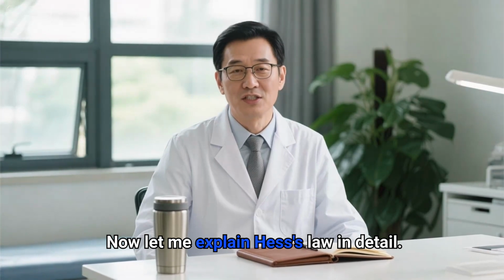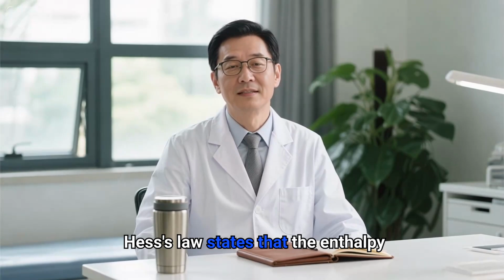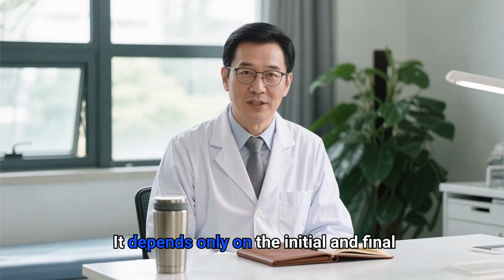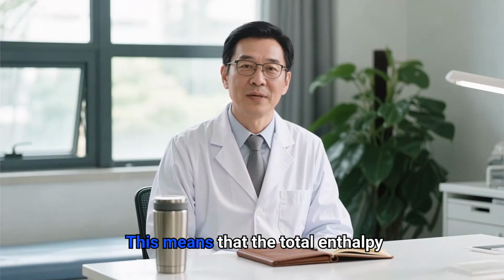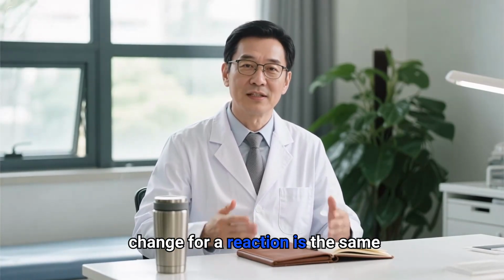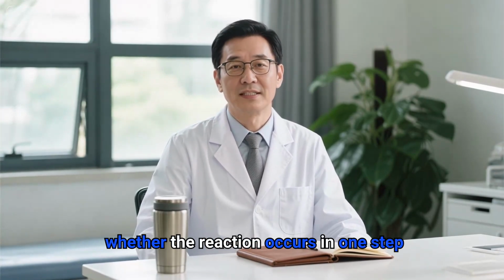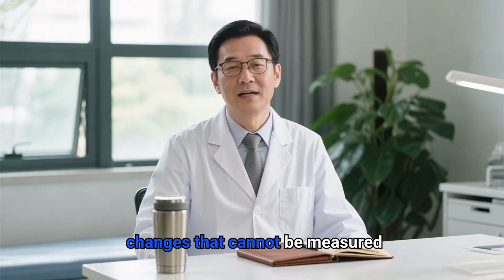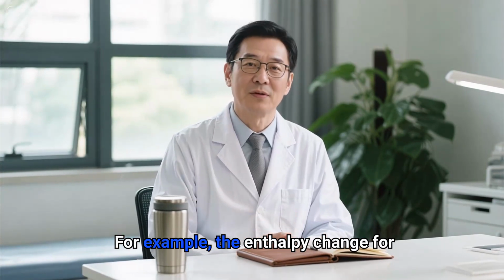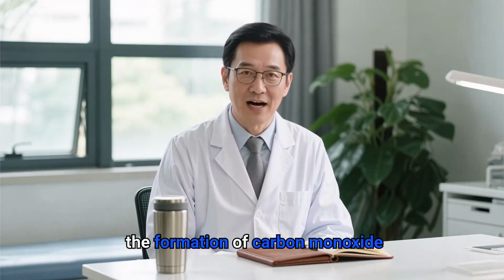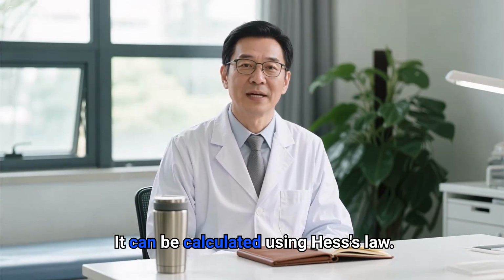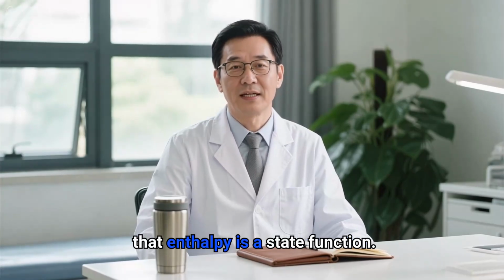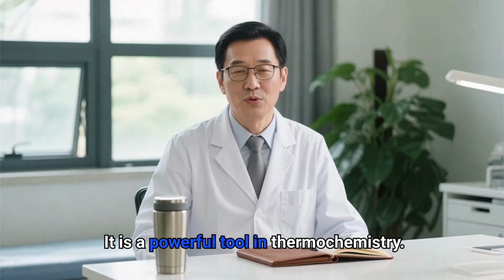Now let me explain Hess's law in detail. Hess's law states that the enthalpy change for a reaction is independent of the path taken. It depends only on the initial and final states. This means that the total enthalpy change for a reaction is the same whether the reaction occurs in one step or in several steps. Hess's law is used to calculate enthalpy changes that cannot be measured directly. For example, the enthalpy change for the formation of carbon monoxide cannot be measured directly. It can be calculated using Hess's law. Hess's law is a consequence of the fact that enthalpy is a state function. It is a powerful tool in thermochemistry.